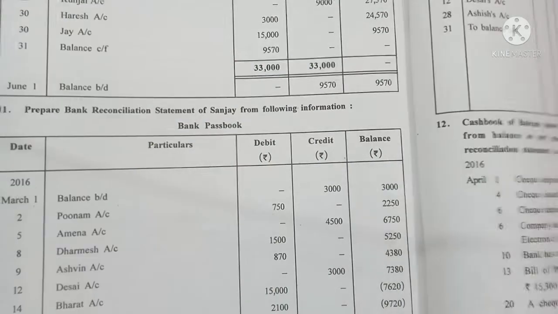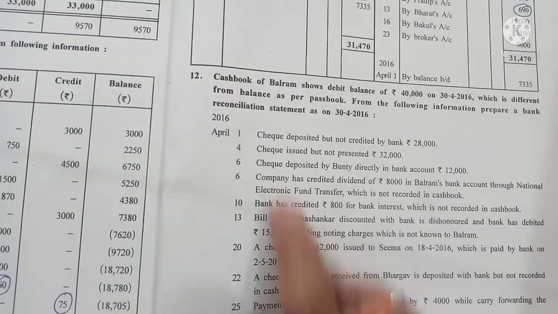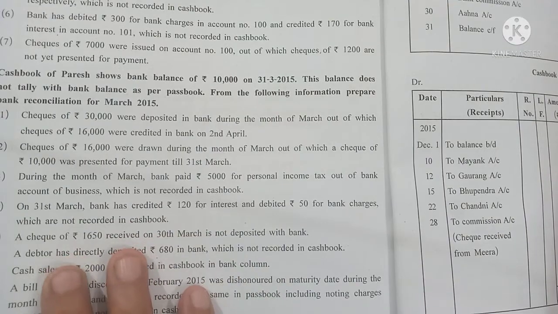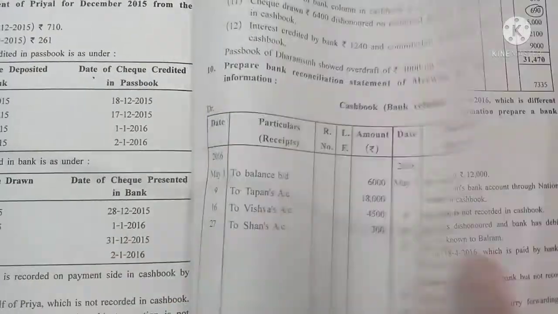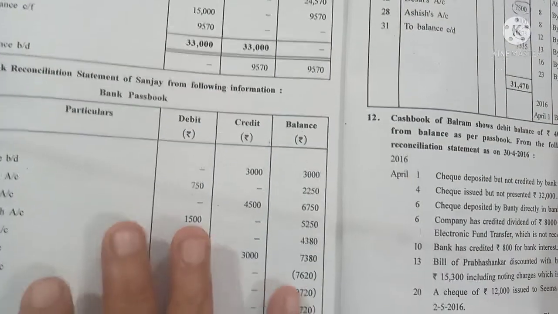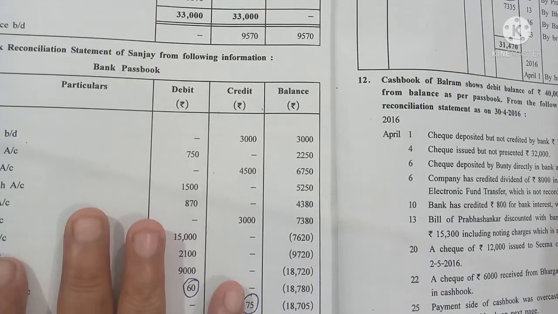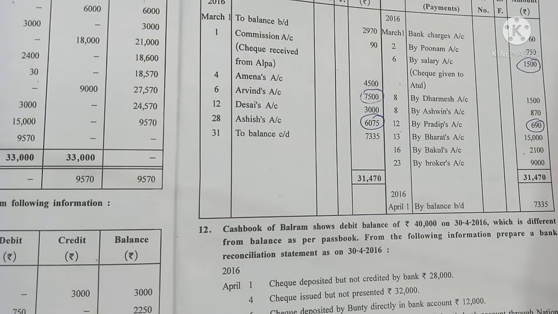In this chapter you might have seen the two types of questions are coming. One is called the statement form. Question number 12, question number 13, question number 14, these are called the statement form, and this is called the book form. Book form means the two books are given, the cash book as well as the pass book. Question number 10 as well as question number 11 also are given the pass book as well as the cash book. From that you have to do the bank reconciliation statement.